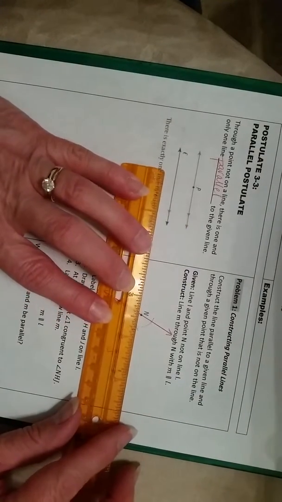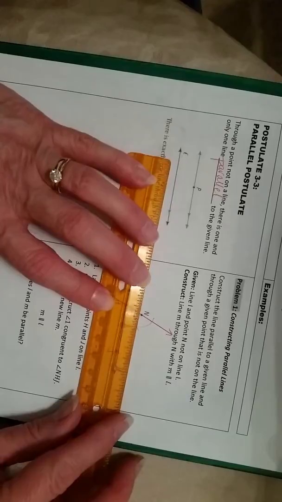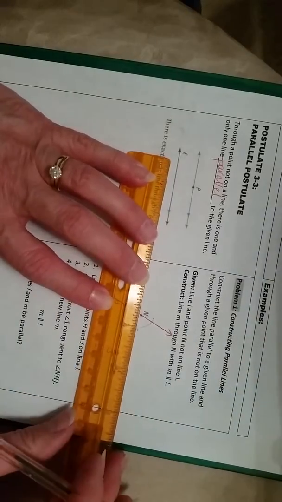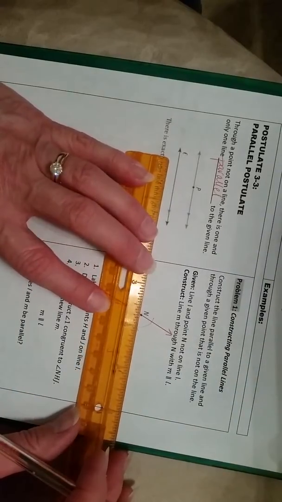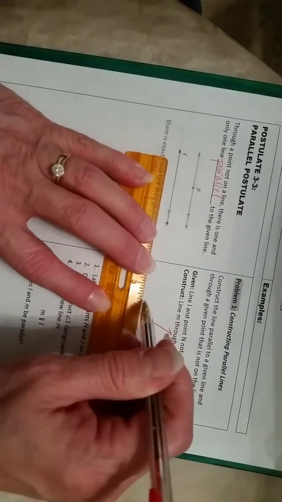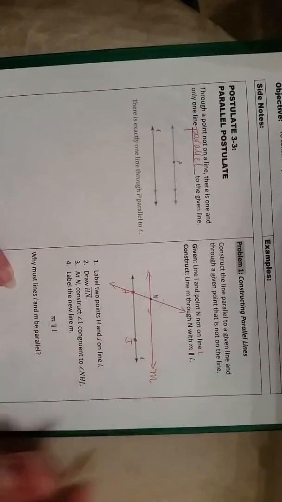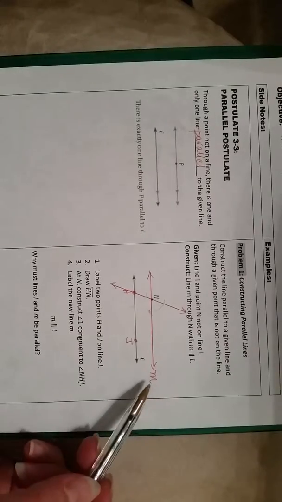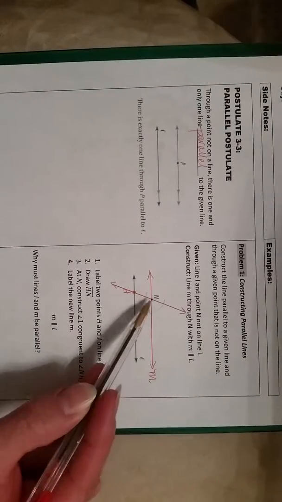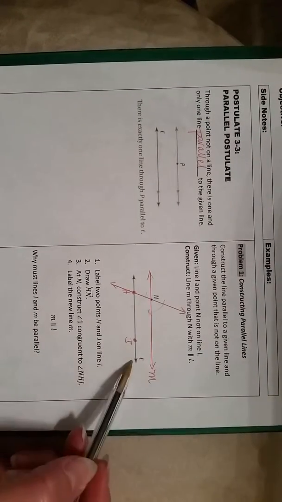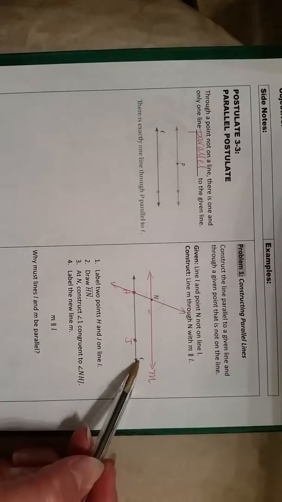So then we're going to make a line that's through N and that point of intersection. And we're going to label that line M. So you've now constructed line M through point N that is parallel to line L.